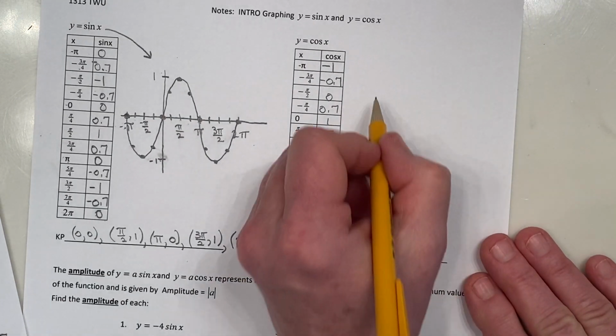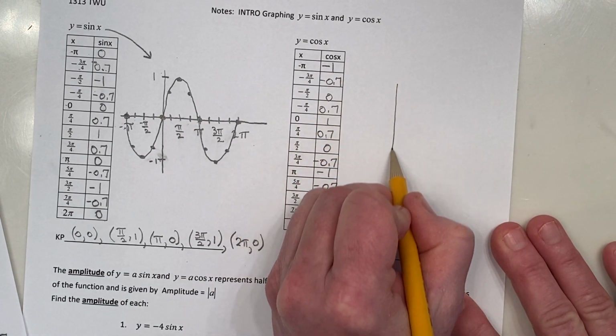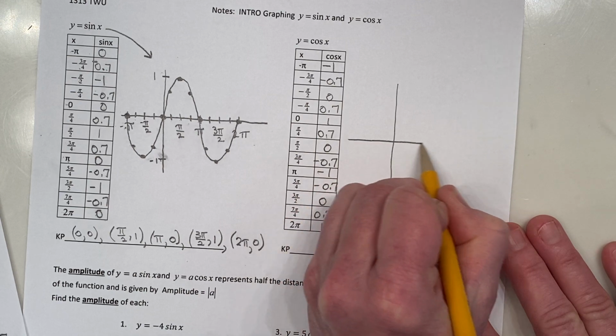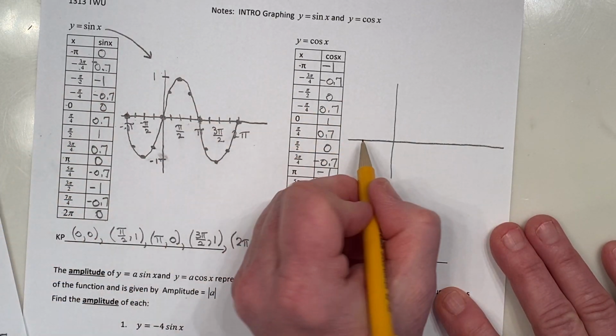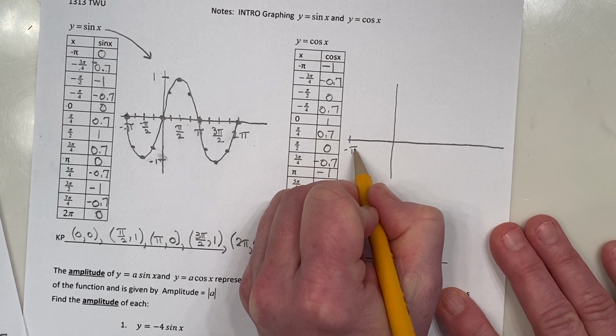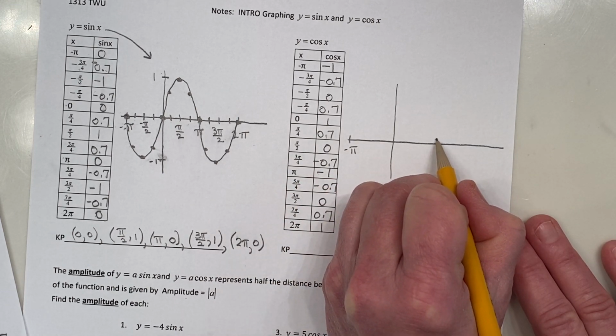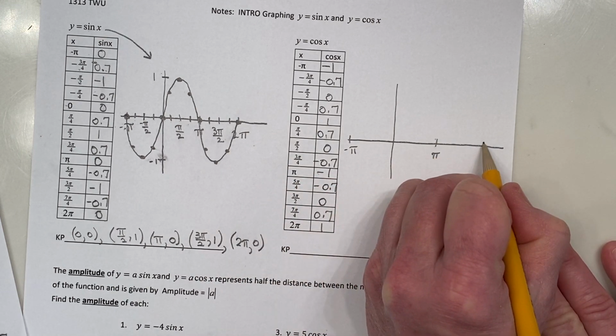Okay, now using these ordered pairs, let's come over here and do the same thing. Let's produce a graph of our new parent function, y equals cosine x. Same kind of values here, so I'll record that as negative pi. Maybe this is pi and 2 pi.